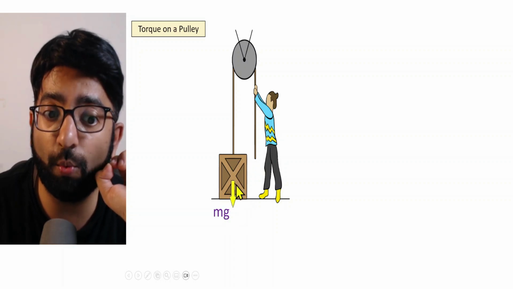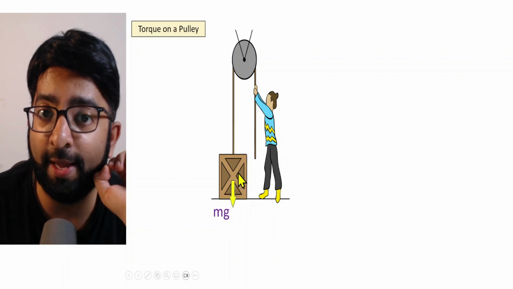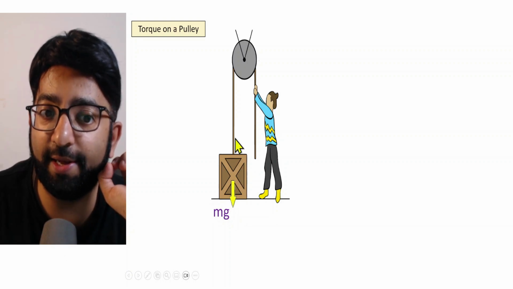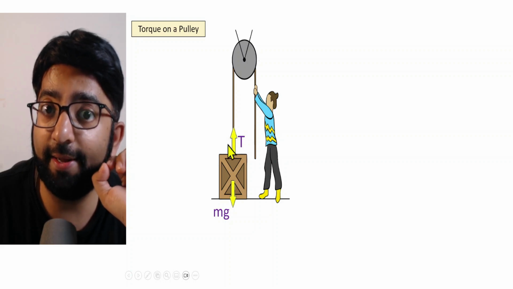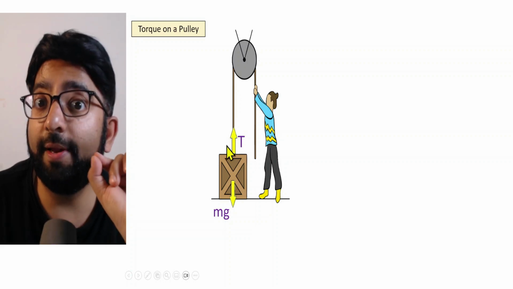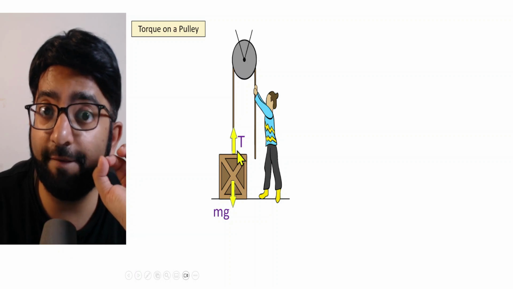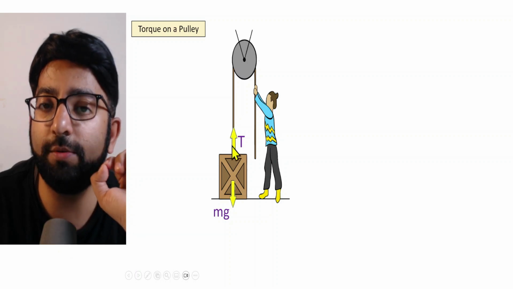So the first force will be the weight of the object acting downwards, and then since the box is connected with a string, there will be a tension force acting in the string, acting in the upward direction. And how do we figure out the direction of tension? It is always away from the object and along the string.